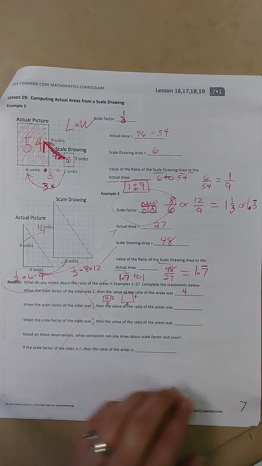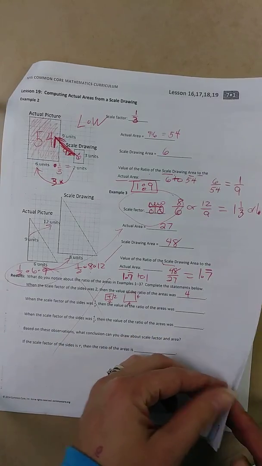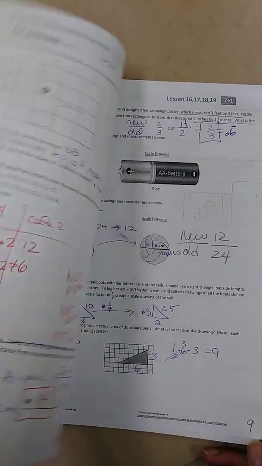Okay? Check those answers. Your homework is in the back of the packet that says homework. It's pages 8 and 9. And those are the answers. We don't want to look at the answers for too long.